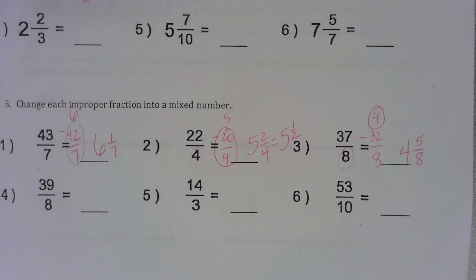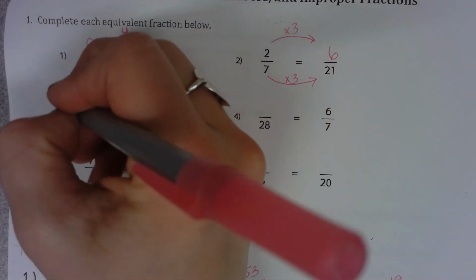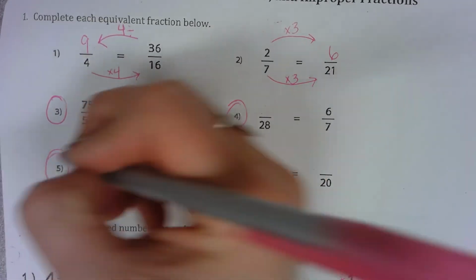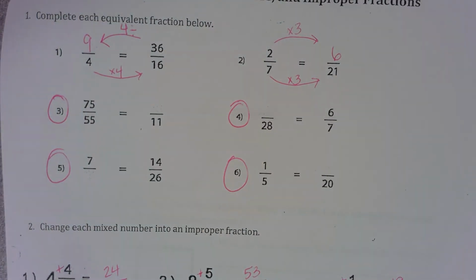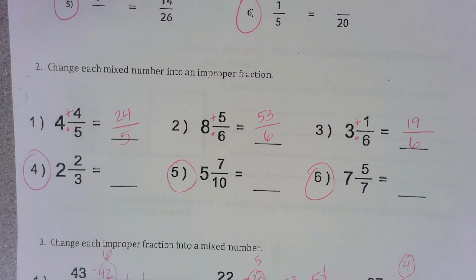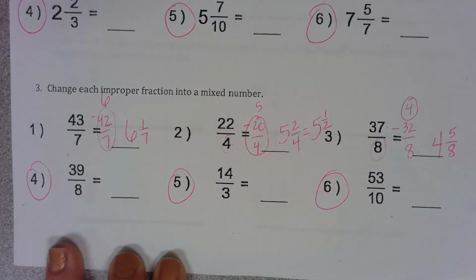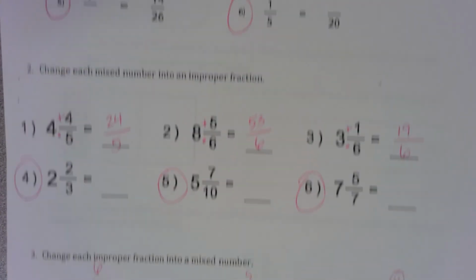Okay, now if you want to go back and look and see which ones you have to do for homework, I will circle them. 3, 4, 5, and 6 is homework for you. These will be due your next in-person class. Thank you.